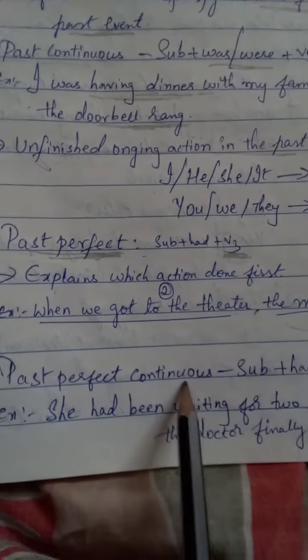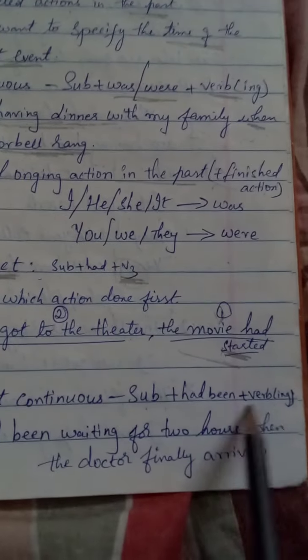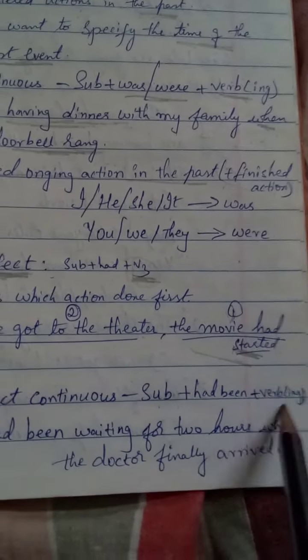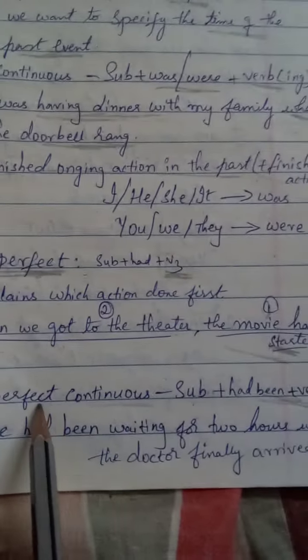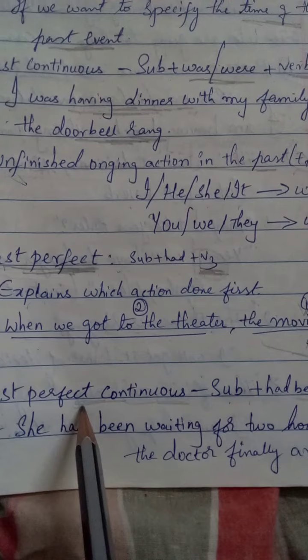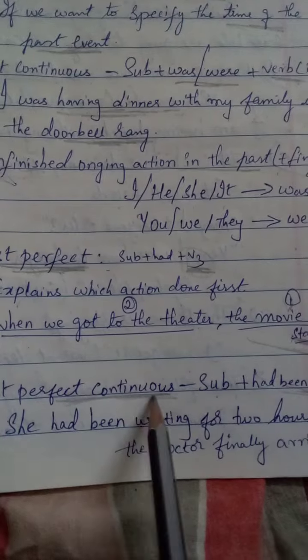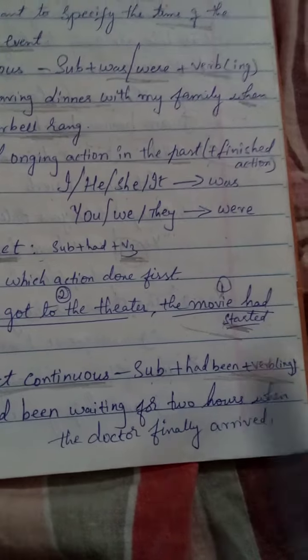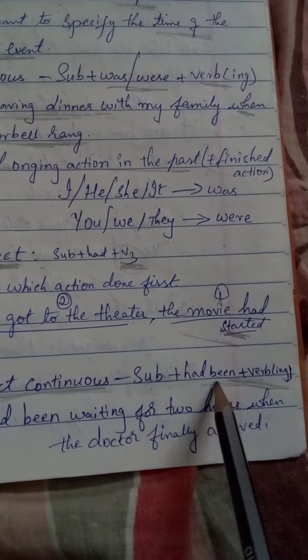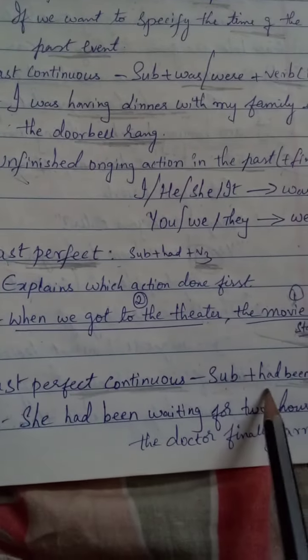Next, past perfect continuous tense: subject plus had been plus VING. For all perfect continuous tenses, either present perfect, past perfect or future perfect continuous tense, we use been plus VING. Here the subject will be the same, been plus VING will be the same. We just have to remember the middle.